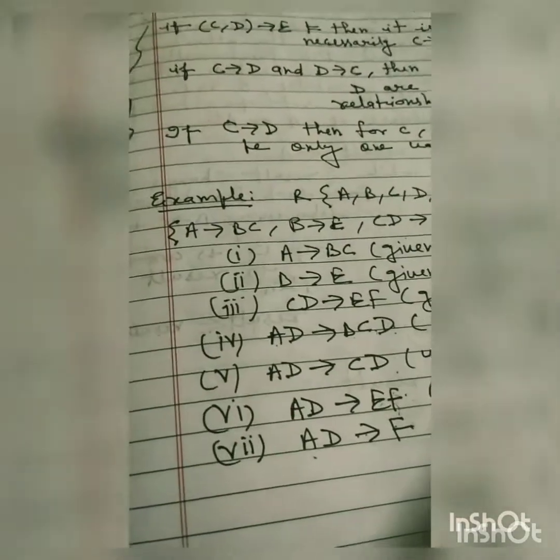Now this is all about the inference axioms. So students, this was all about the inference rules, and by applying the inference rules on the set of functional dependencies, you can deduce a new set of functional dependencies. In the next class, I will discuss how to find the closure of an attribute, how to find the redundant set of functional dependencies, then how we can find equivalent sets of functional dependencies, then how to find the minimal cover, then we will discuss different normalizations.